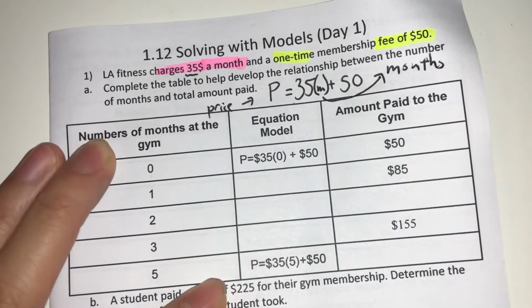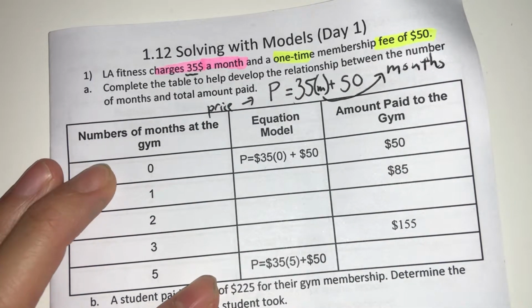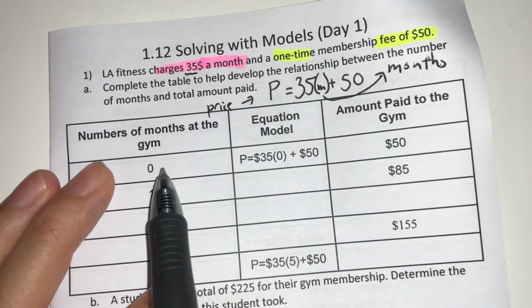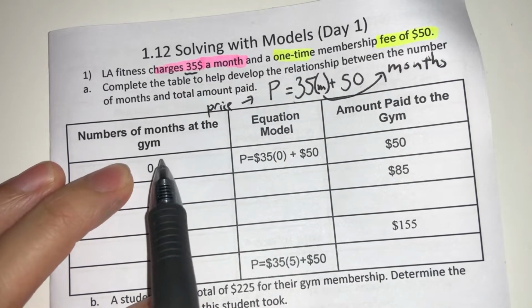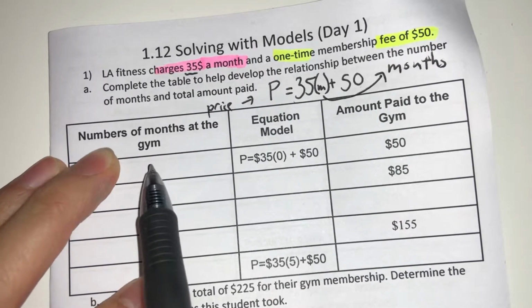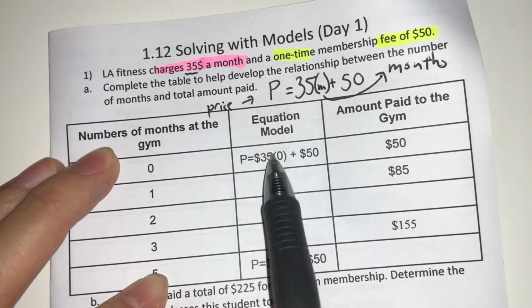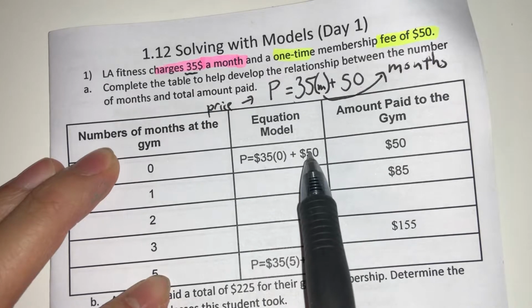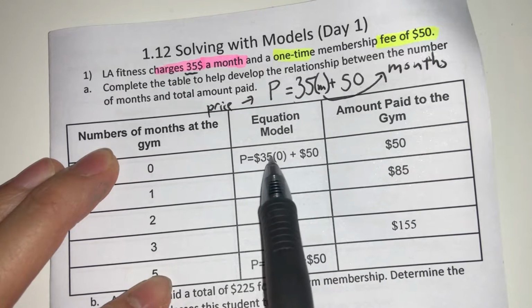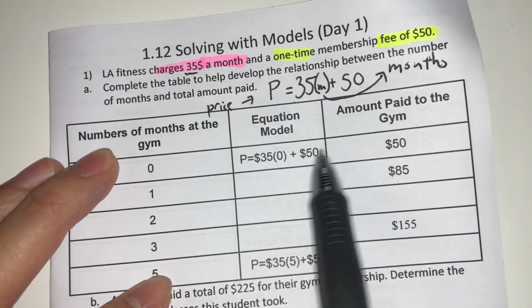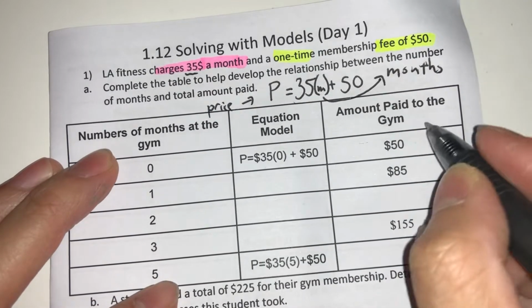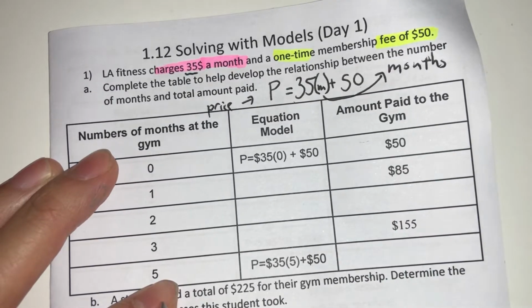Alright, so let's go through the table and let's see if we can kind of make sense of it. Alright, number of months at the gym, 0. So if I were to not even go to gym, in the very beginning, before I even go to gym, at 0 months, I need to pay this amount, which is 35 times 0 plus 50. 35 times 0 is 0, plus 50 is just $50. So in the very beginning, I pay $50.